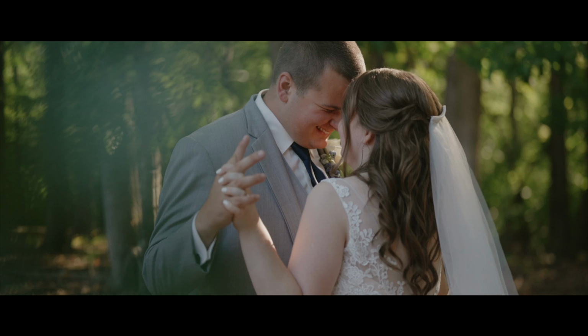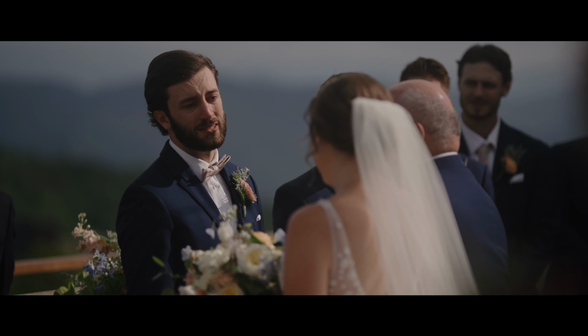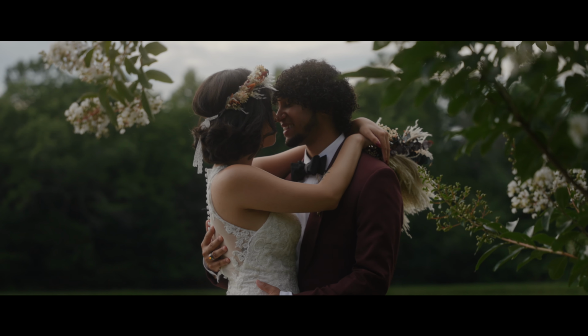And again, it's just another way of creating that depth and adding to the emotion and intimacy of the moment that you're capturing. And defocused foreground is a great way to make your shot feel a lot more personal and inviting.